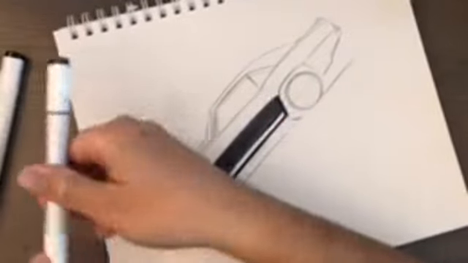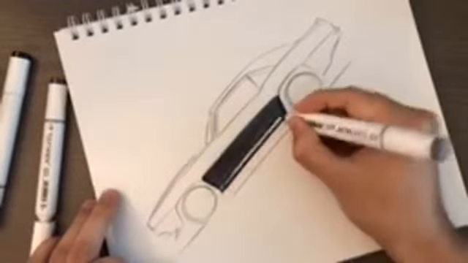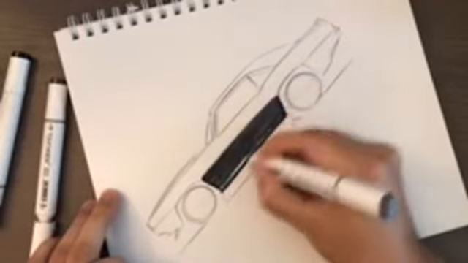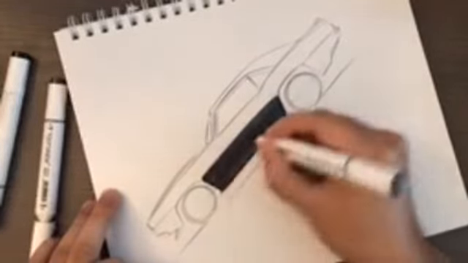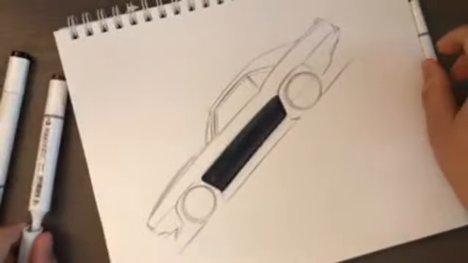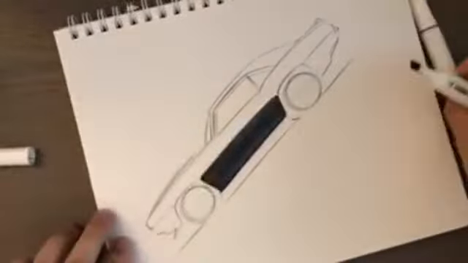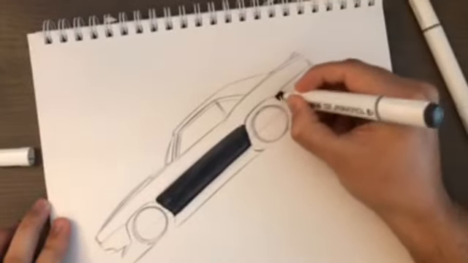Actually, I'm going to use cool gray 5, because I want the bottom part of this to be just a bit lighter than the cool gray 8. Something like that. I'll keep that handy because I'm going to use it again. Same thing on the back.